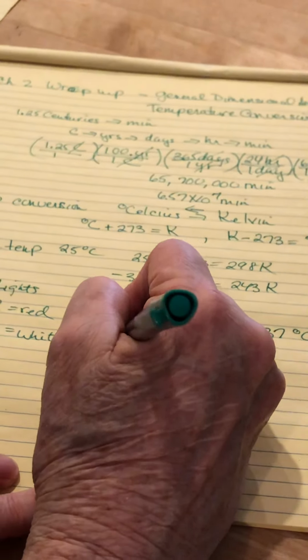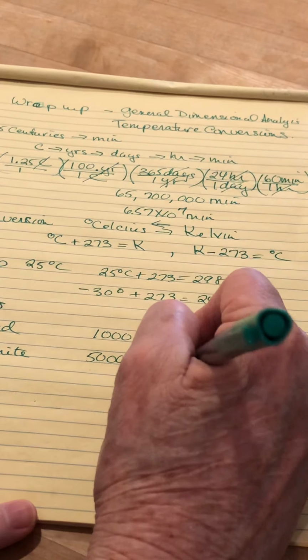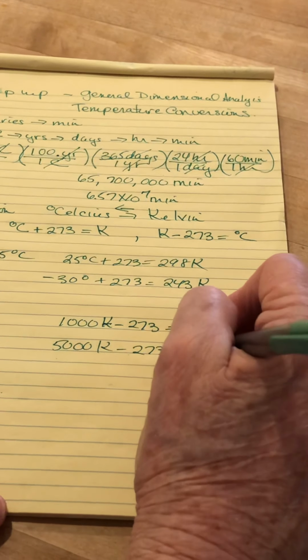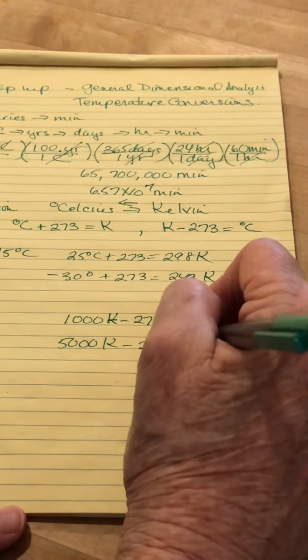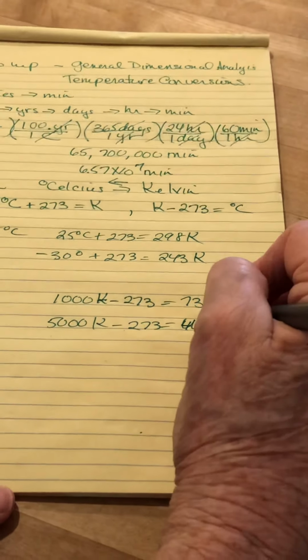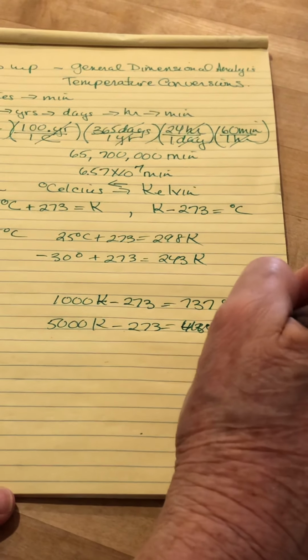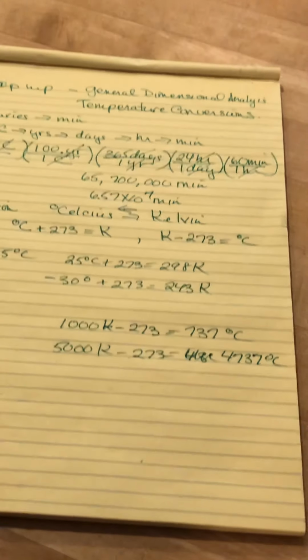If I have 5,000 Kelvin and I subtract 273, that would give me 437. No, 4,000. Roger, give me the number. 4727. 4727. Thank you. Degrees Celsius. My husband can do anything with numbers in his head, and I can't. That's the voice you hear.